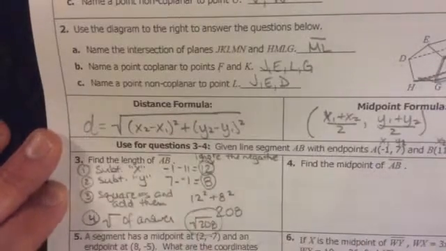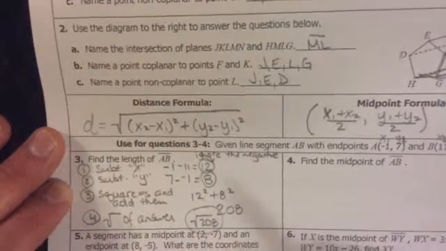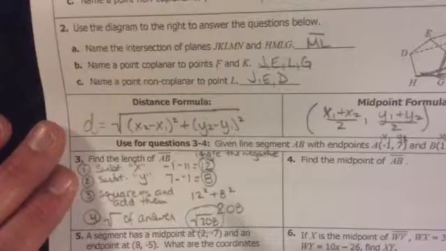If it comes out to be a whole number, you can do that and simplify it. In this case, the square root of 208 will not come out to be a whole number. It will come out to be simplified, but we can leave it at that for now.